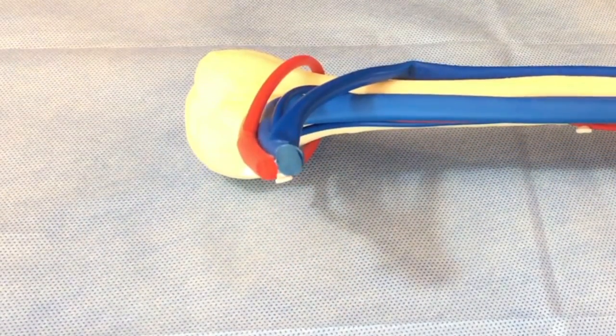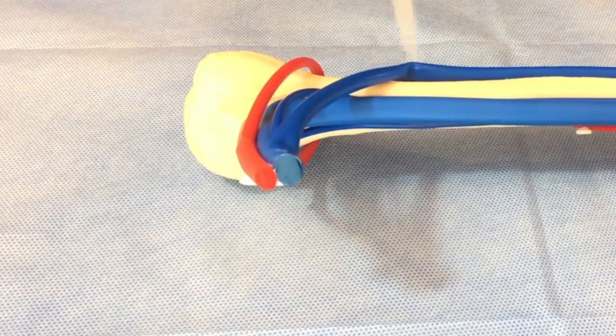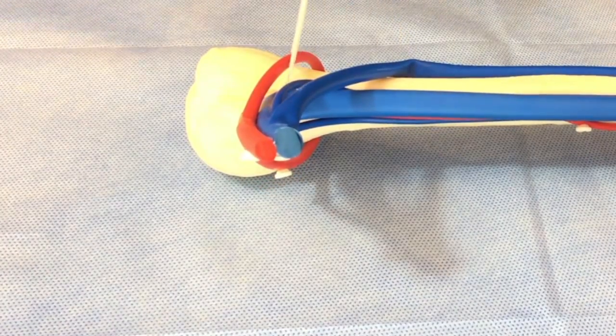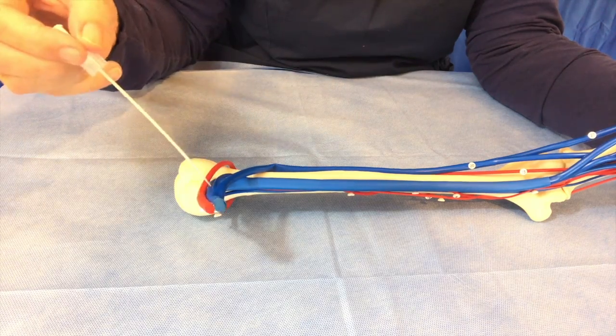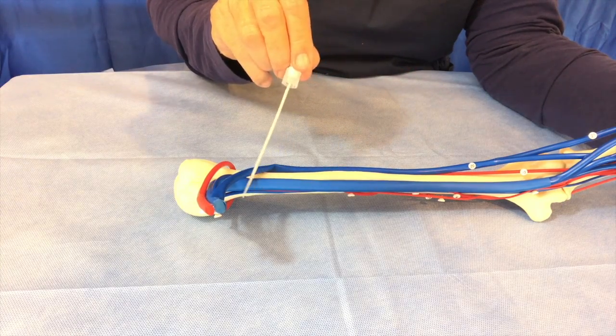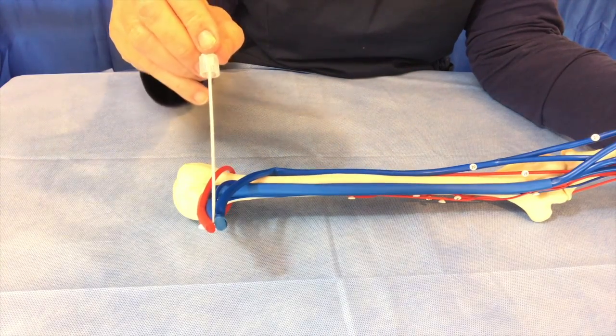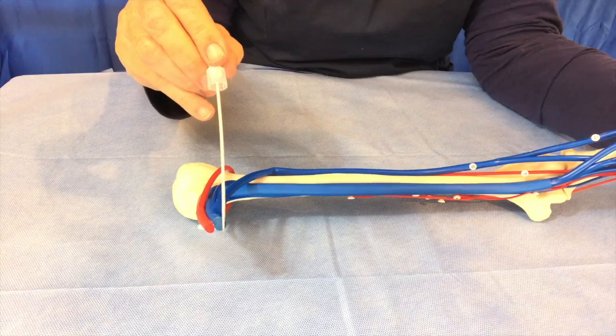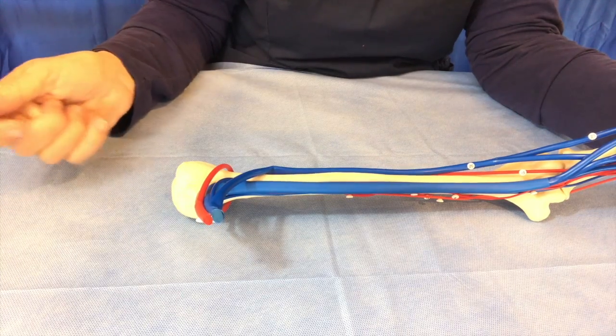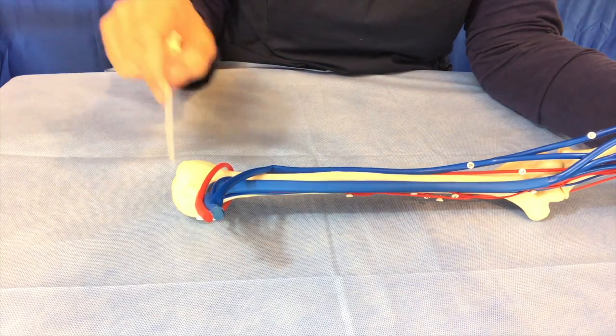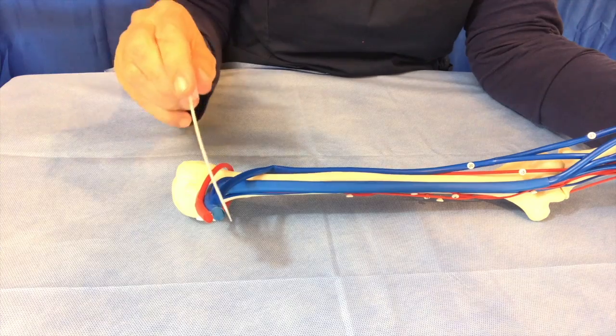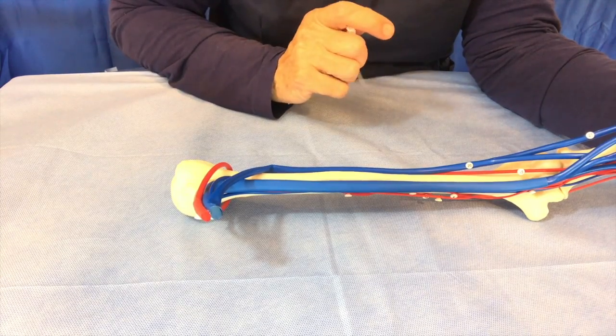Now, our brachial veins, brachial and basilic vein, join and become the brachial vein which flows into our axillary vein. That's it for the skeletal system, the arterial system, and the venous system. Now let's start talking about nerves.